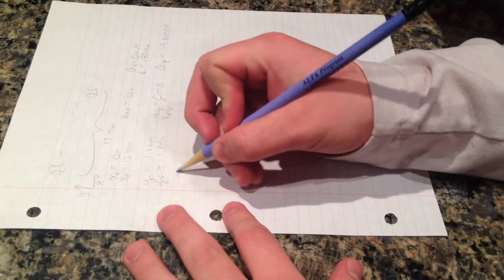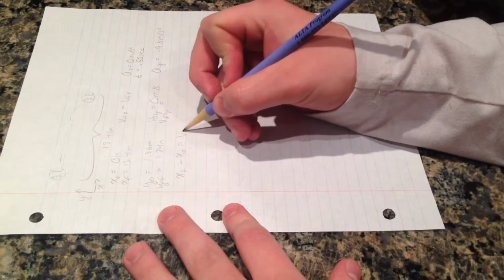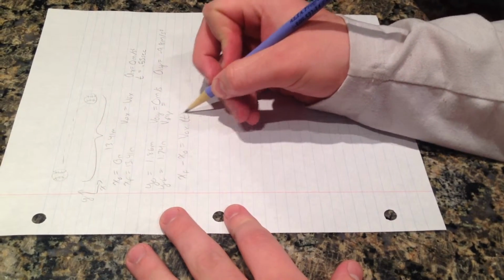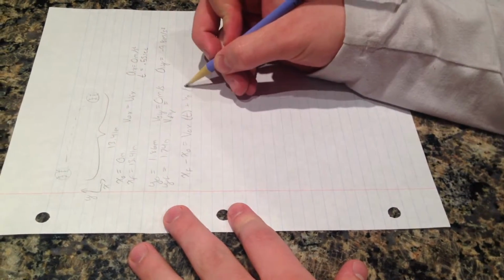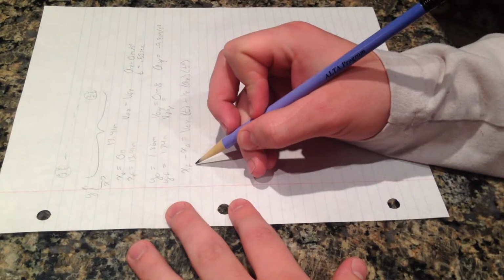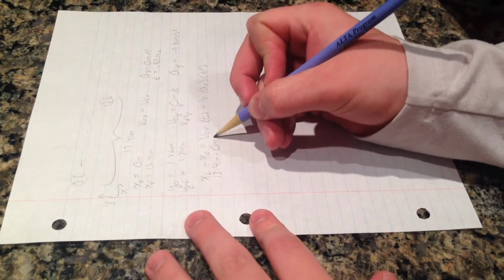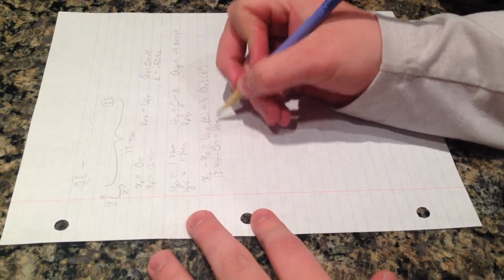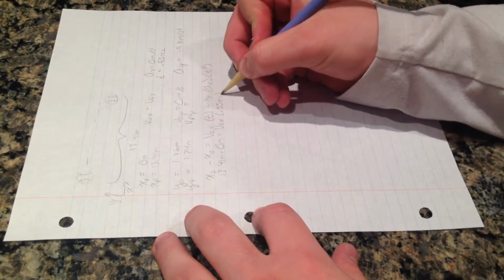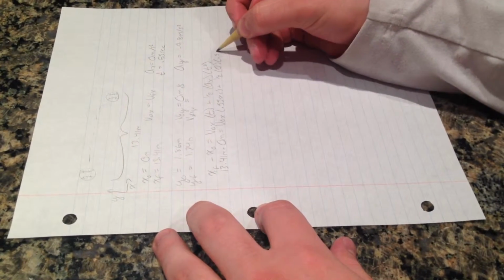So we're going to use the kinematic equation x final minus x initial equals velocity initial times time plus half the acceleration in the x direction times time squared. So we take our values from up top: 13.41 meters minus 0 meters equals velocity in the x direction, since we don't know that, times 0.55 seconds, plus half, acceleration is 0, times 0.55 squared.